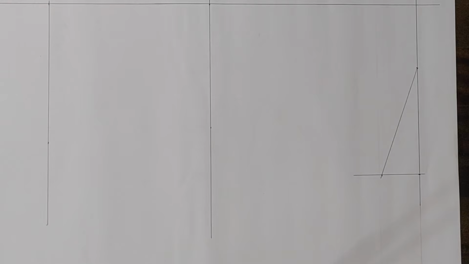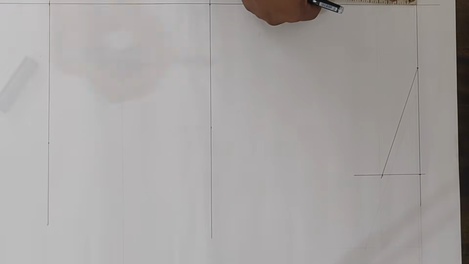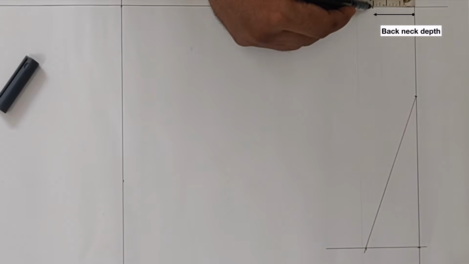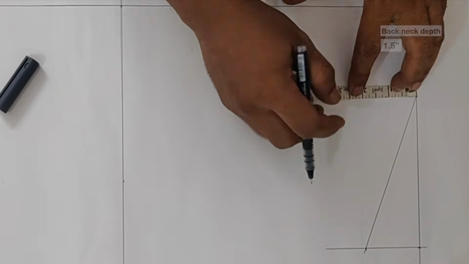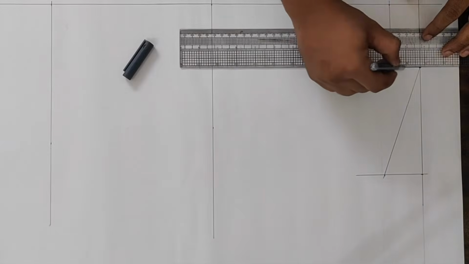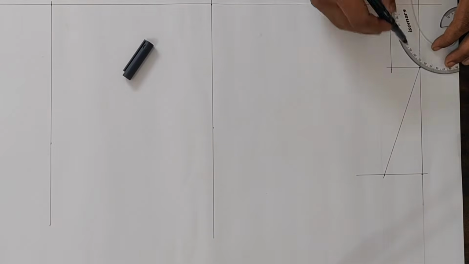So after placing the shoulder, next we will place the neck depth on the center back line. Here I am taking 1.5 inch as the neck depth measurement and placing the same from the neck position on the center back line. Then join both neck points to create the back neck. After creating the neck, next we will construct the armhole.